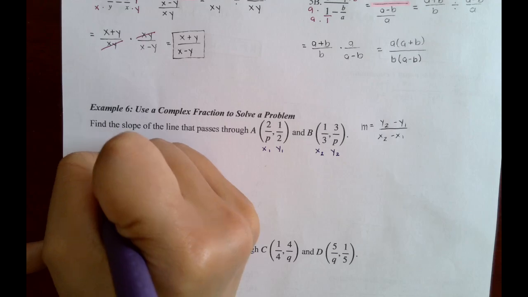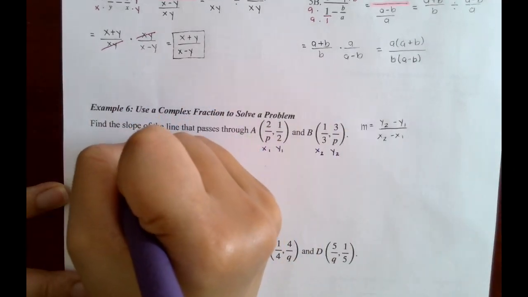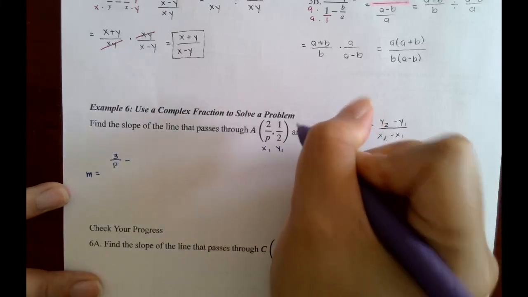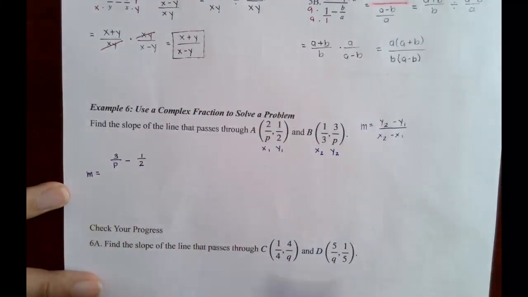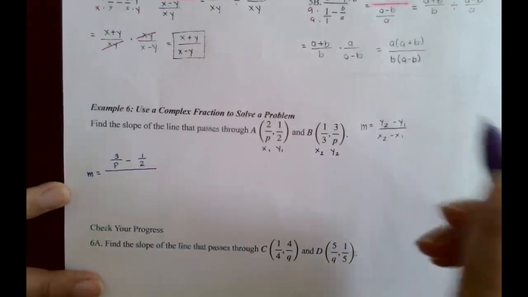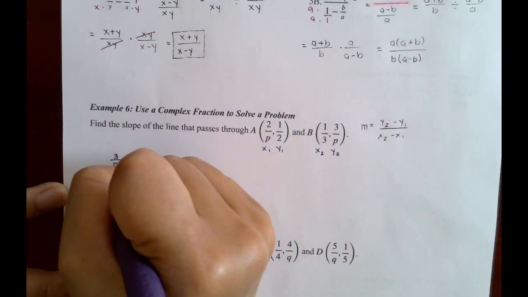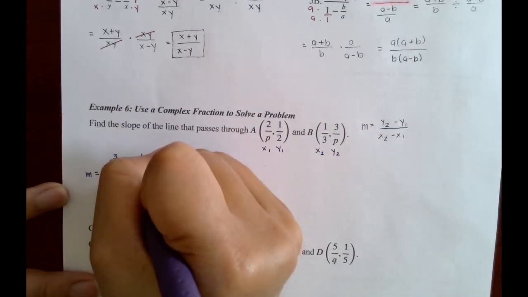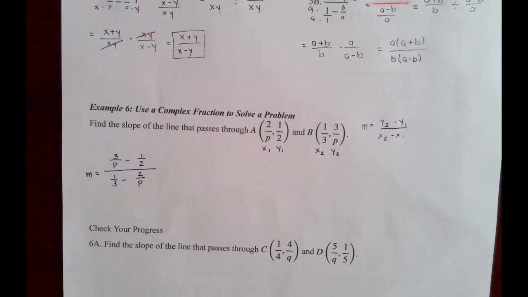So m equals, we're going to do y2 minus y1, so 3 over p minus 1 over 2, right? y2 minus y1 over x2 minus x1, so 1/3 minus 2 over p. Okay? We're going to need some common denominators.